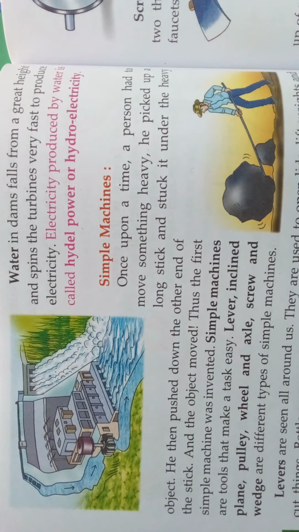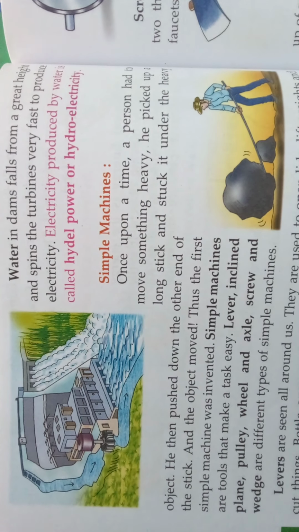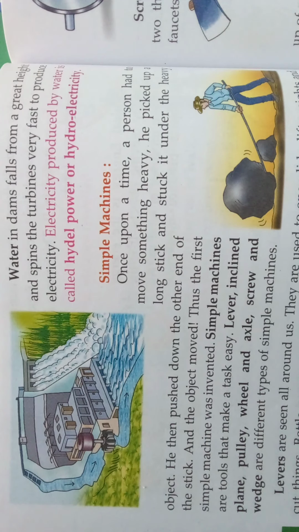Understood children? So, from fuels like coal, oil, petrol, and from wind and even from water we can get energy. These are all the natural sources of energy. Understood children? These are all naturally available. The wind, water, sun and all are natural, we can get them naturally. So, these are all the natural sources of energy. Understood children?